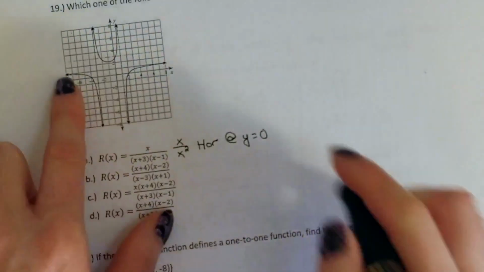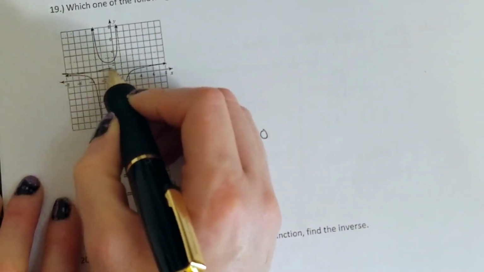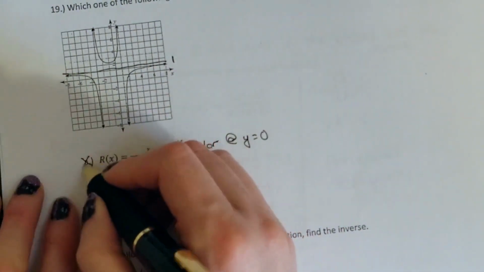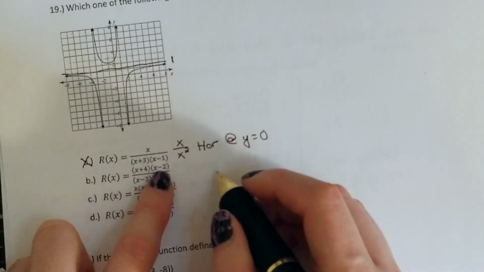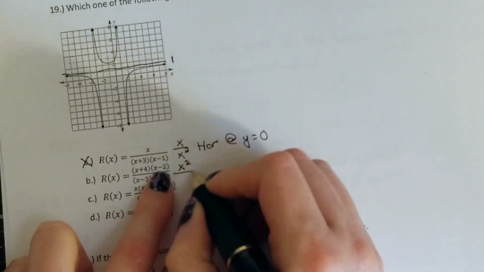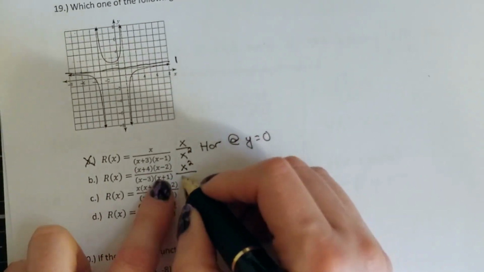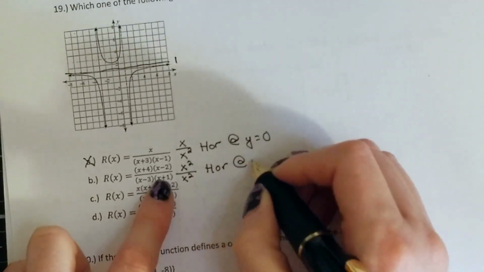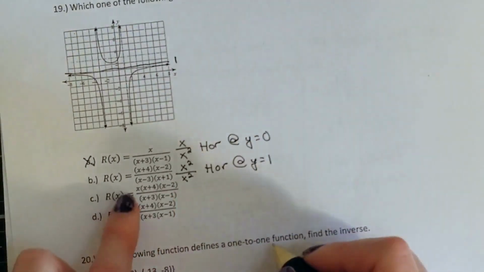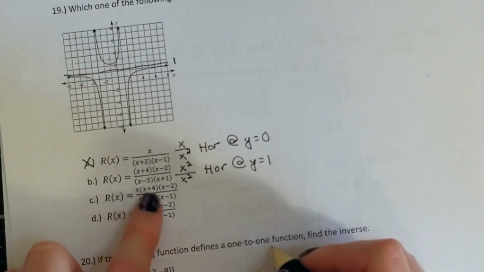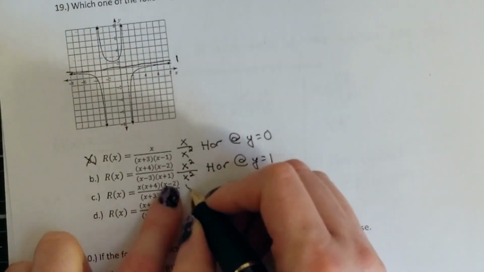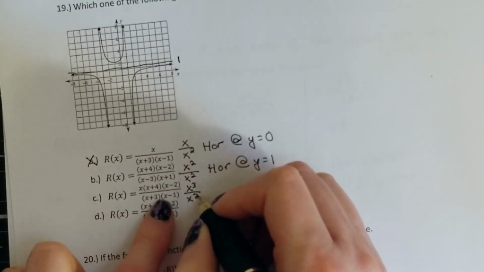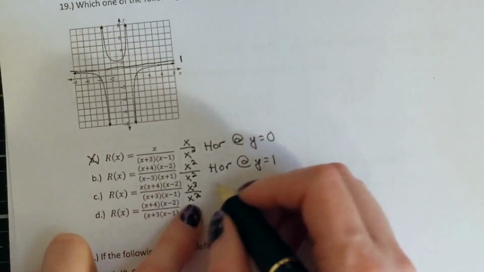If I look here, it's hard to see, but my horizontal is right here, and that's at 1. Okay, so I know it's not A. All right, x times x, that would be an x squared on the top. x times x on the bottom would be an x squared. So this would be horizontal at y equals 1. That's a possibility. x times x times x, so this would be an x to the third on the top. x times x would be an x squared. So the top is one more than the bottom.